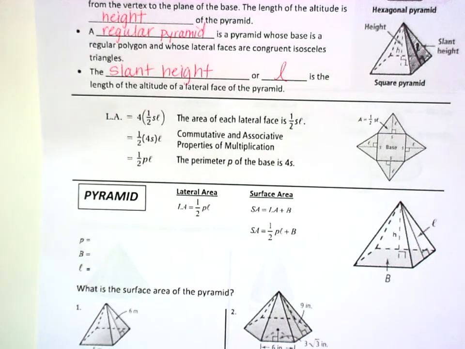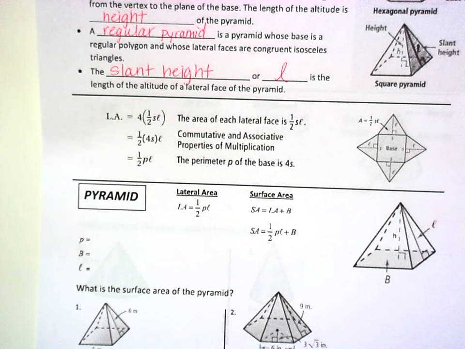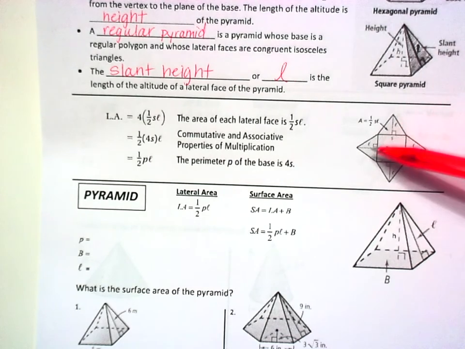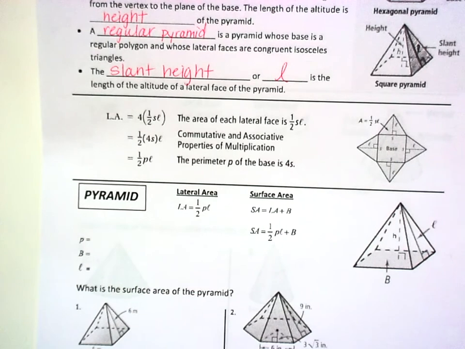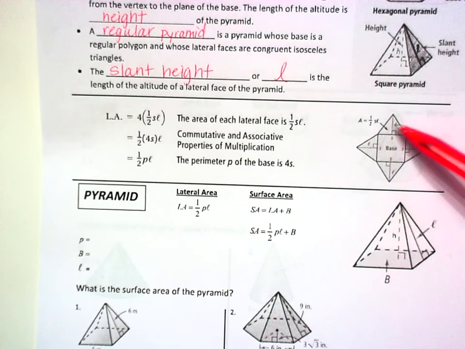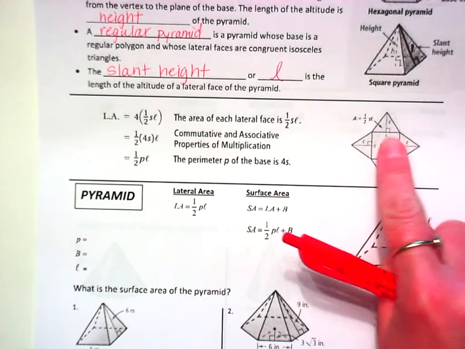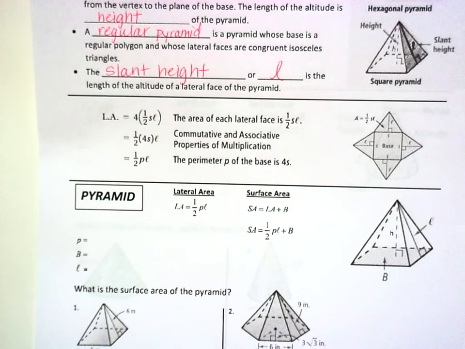And we know that if we want to find surface area, we would have to add up the triangle plus the triangle plus the triangle plus the triangle plus the square. And then that would give us our surface area. Okay? If we just do all of the lateral faces and we don't do the base, we call that the lateral area. Okay? So how would I find the lateral area here? I would add up my 4 triangles.